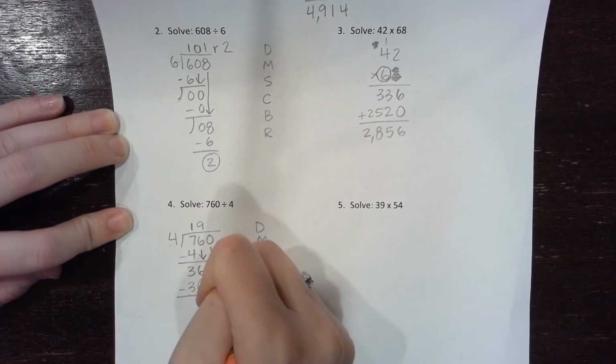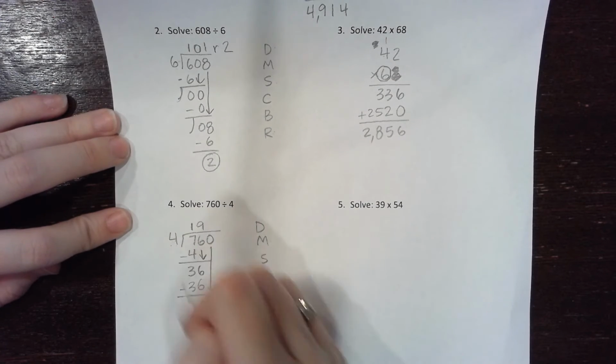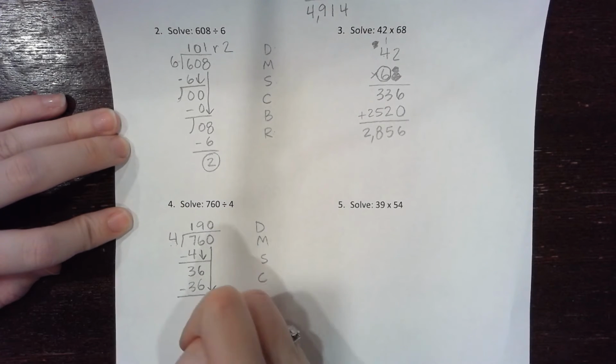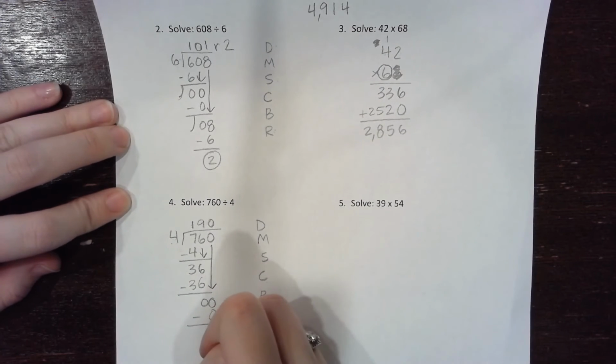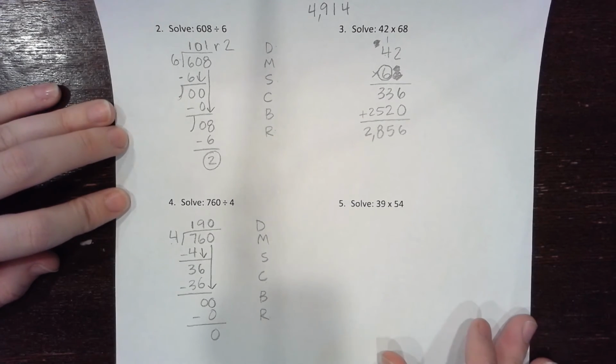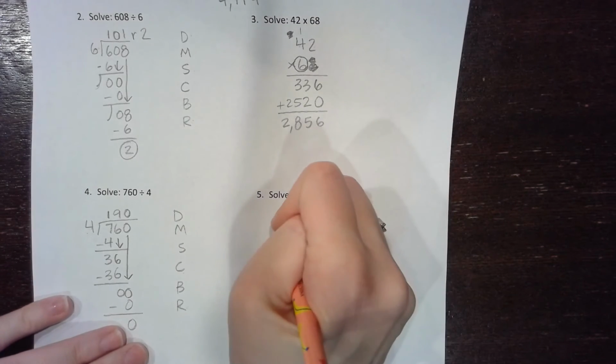I'm going to bring down my last number up there. Let's repeat one more time. 4 goes into 0, 0 times. 0 times 4 is 0. And 0 minus 0 is 0. I have no remainder, so I'm done. My answer is 140. Last but not least, we have one more 2-digit by 2-digit multiplication.